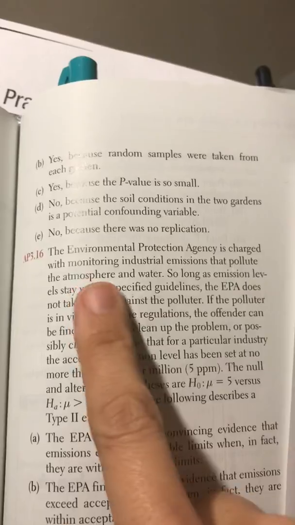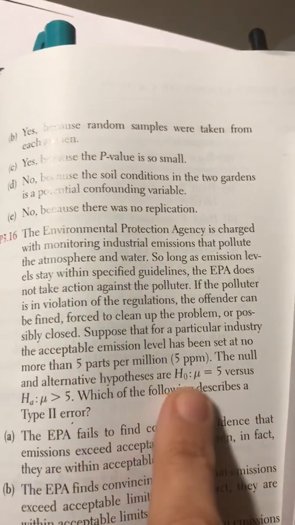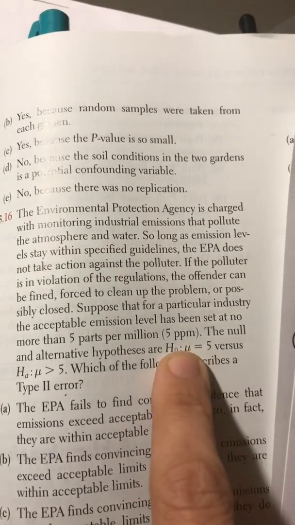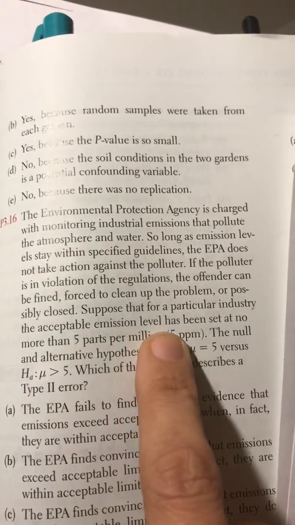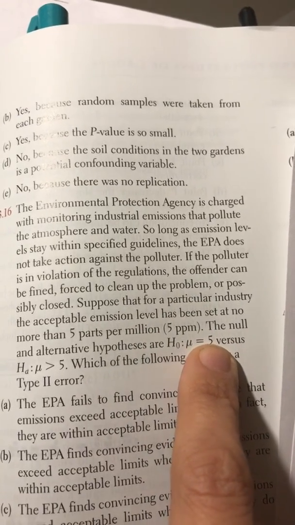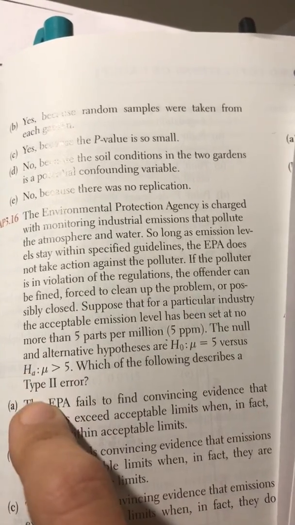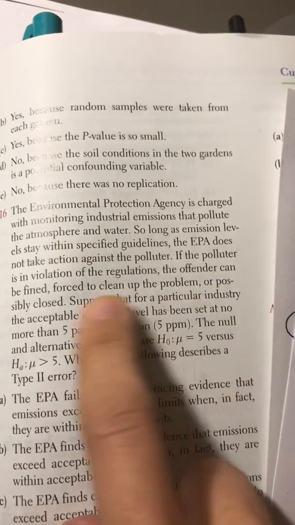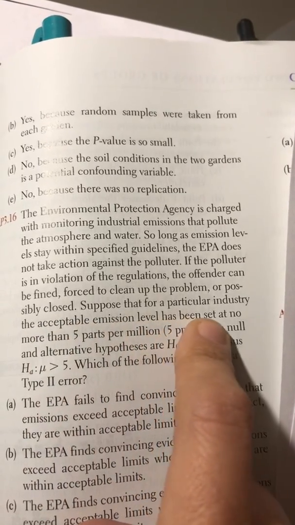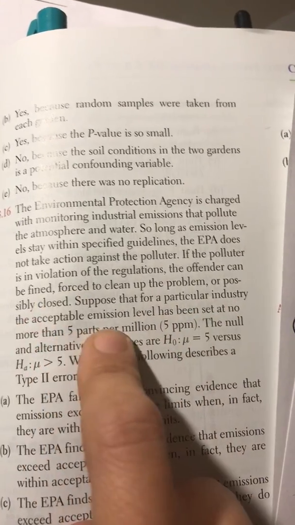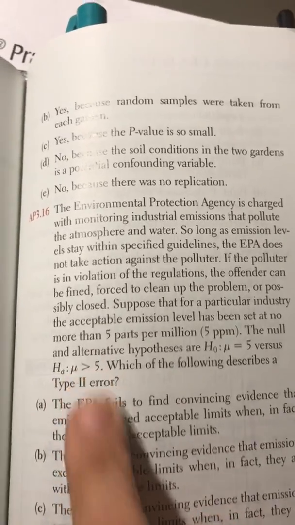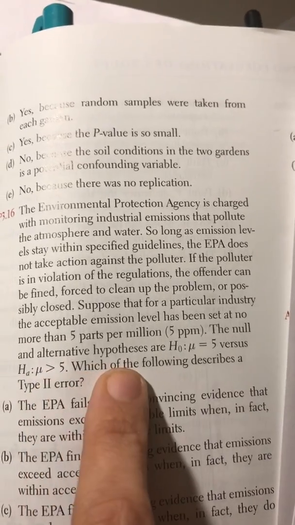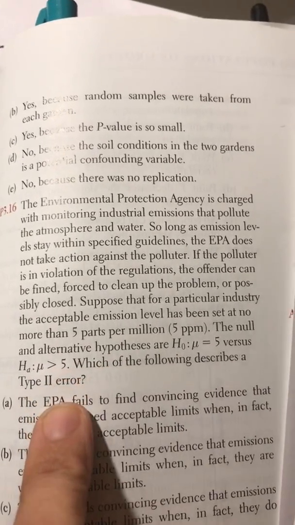We have an EPA that's charged with monitoring emission. So we kind of have to assume people are not breaking the law. Our H sub O is that they're meeting that level of 5, but they are being suspicious if they have more. Suppose that a particular industry, the acceptable emission has been set at no more than that. So if we believe that someone is breaking the law, that's our alternate hypothesis. And they'd like us to describe what would be a type 2 error.